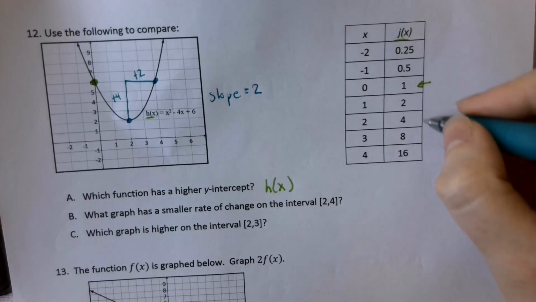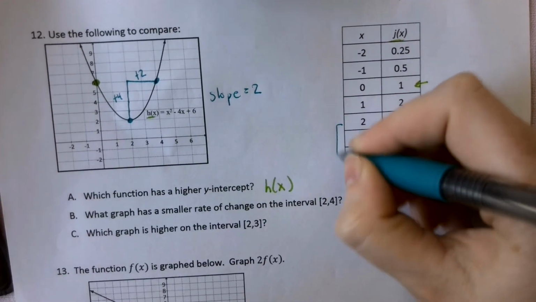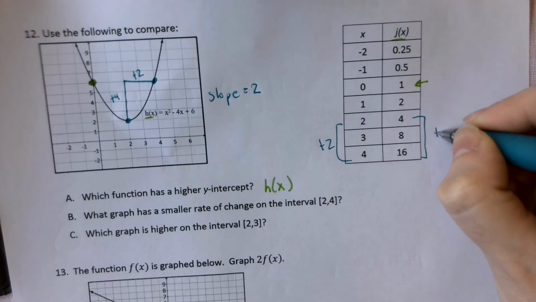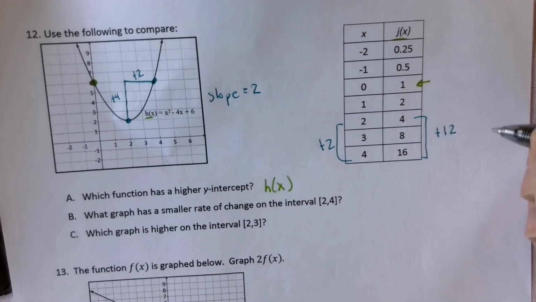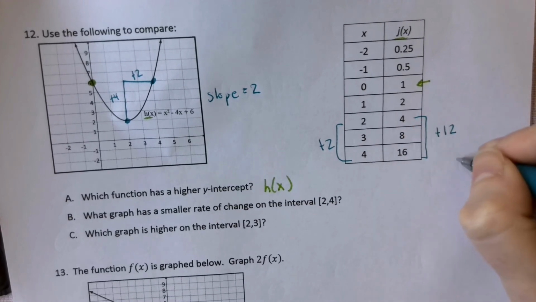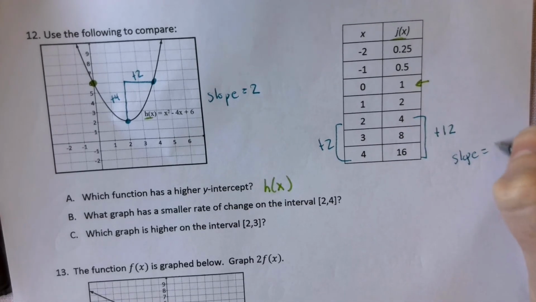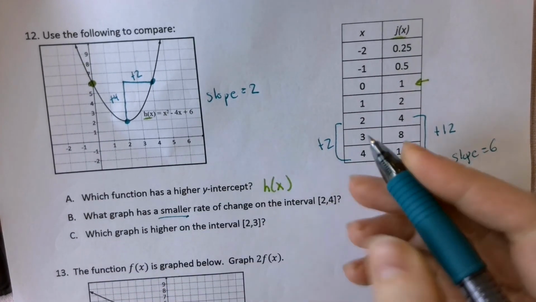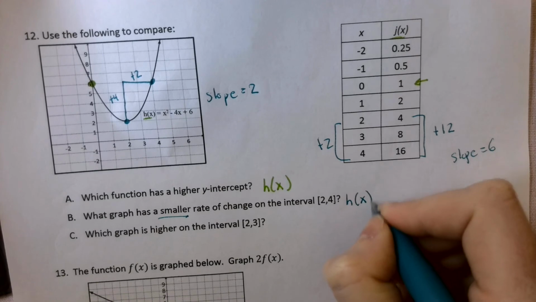And then for the table, 2 to 4 is going to be plus 2, and then this is going to be plus 12. 12 divided by 2 will give me 6. So this one is smaller, so this is also going to be h of x.